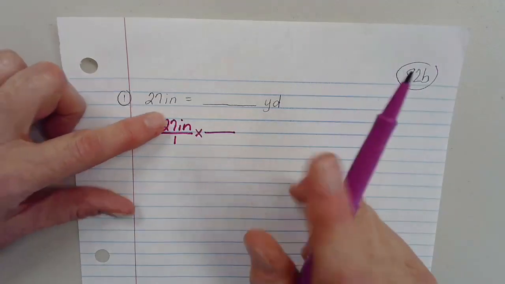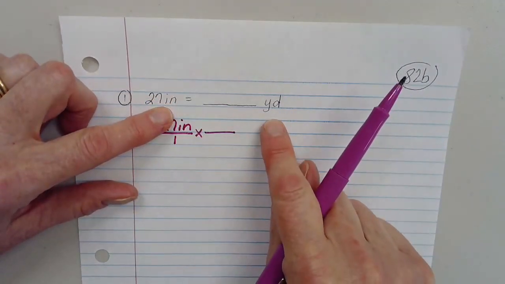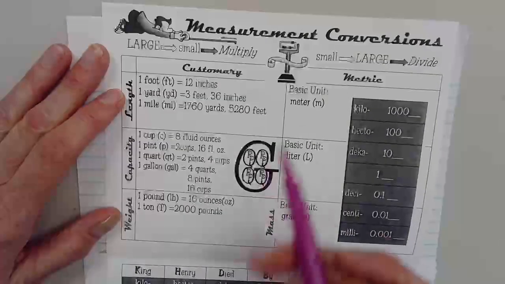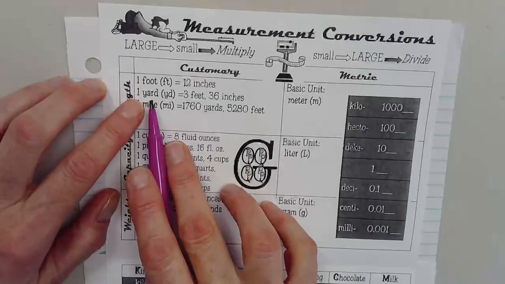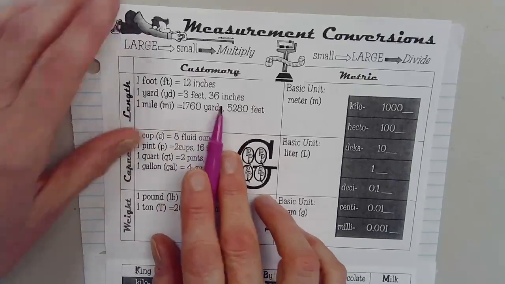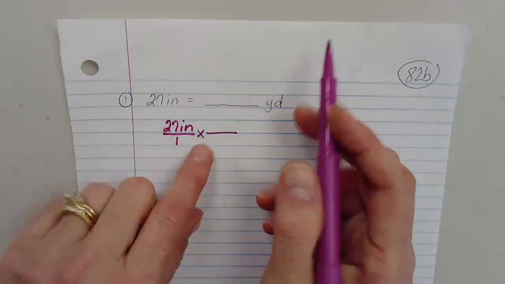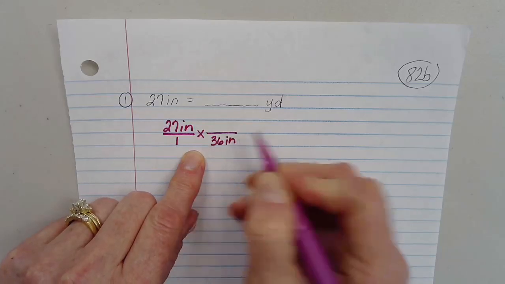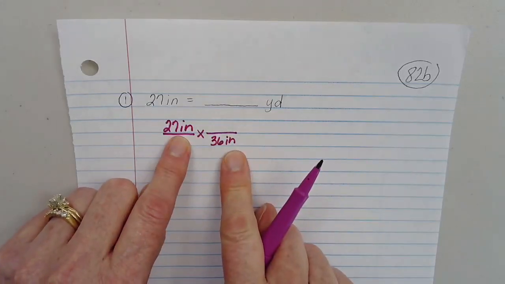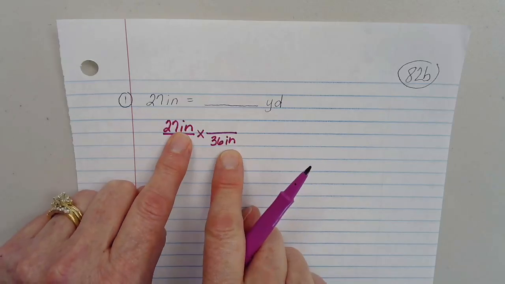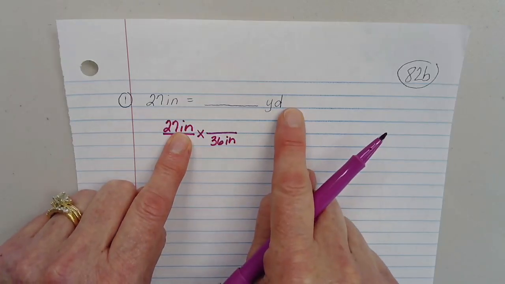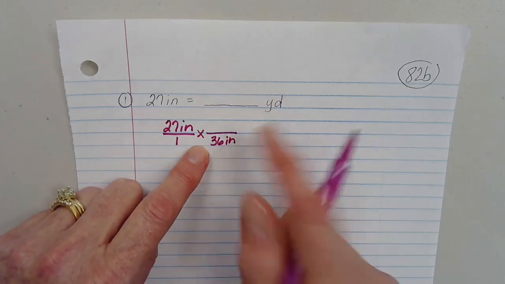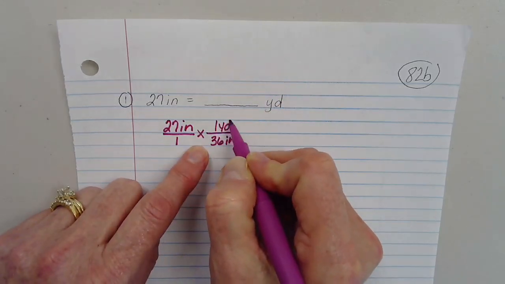That fraction of 1 has to have equal yards to inches. So if I look at my chart and I see that for length, I have yards as 1 yard, and that's 36 inches. I am going to put on the bottom the 36 inches because in multiplication, I'm going to be crossing out and canceling out inches so that I only have what I need, the yards left. So I have that 36 inches is 1 yard.